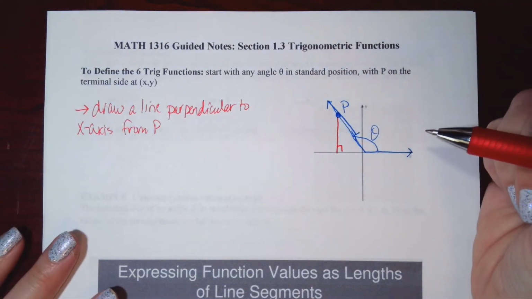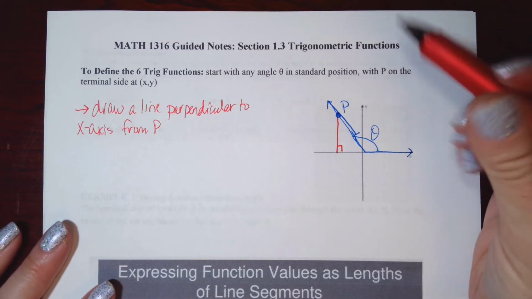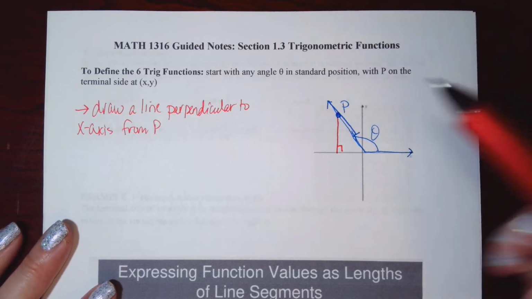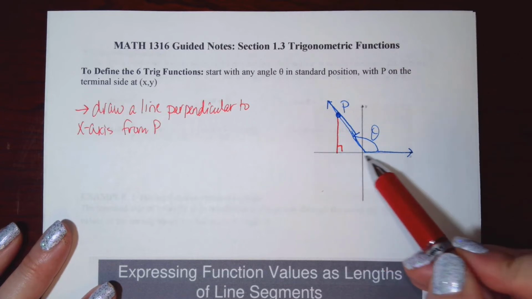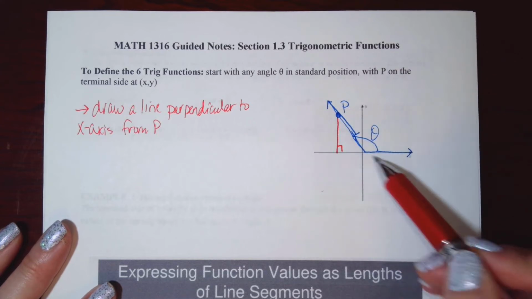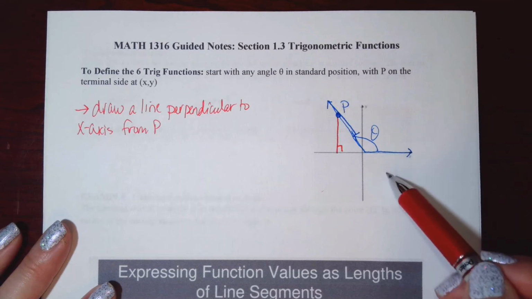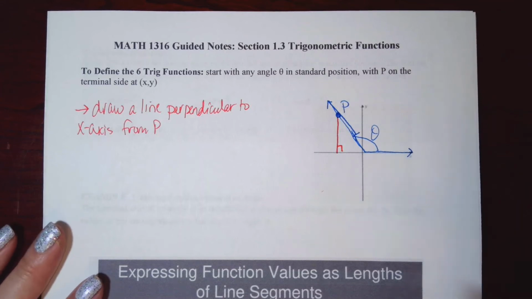Remember, we're always going back to the x-axis. So if P had ended down here, that perpendicular would have gone up. If I'd rotated all the way around to quadrant 4, my perpendicular would have gone to the closest x-axis.